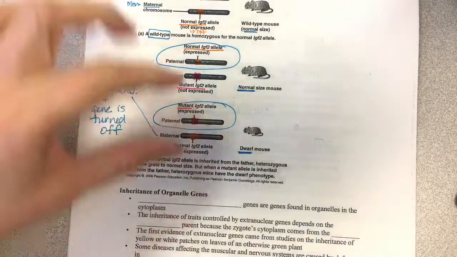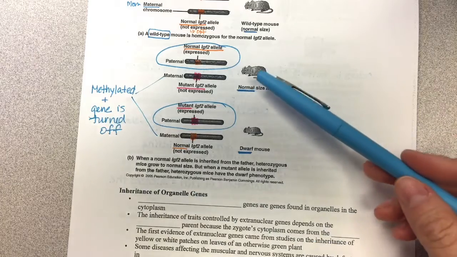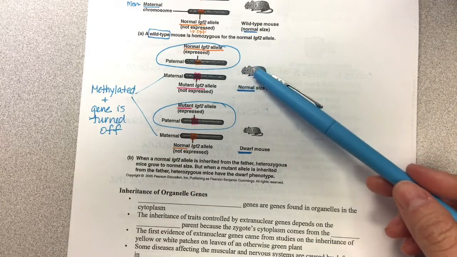And so whatever's on dad's chromosome that he gave to you, or in this case the mouse, that's what you make in terms of the protein, and therefore that's the trait that you have. And so same genotype, different phenotype based upon which parent gave the mouse the gene. And that's genomic imprinting.